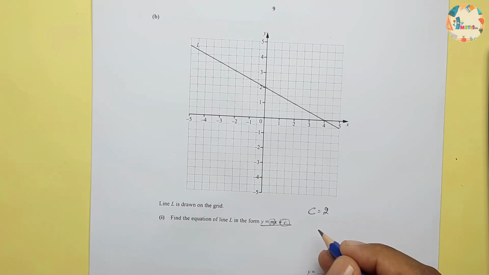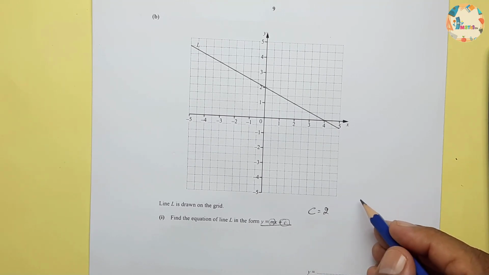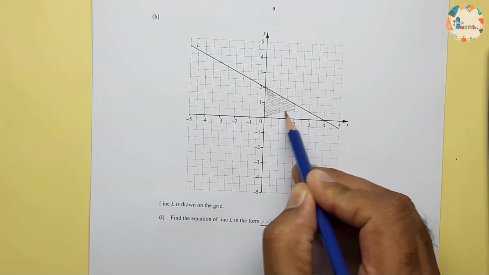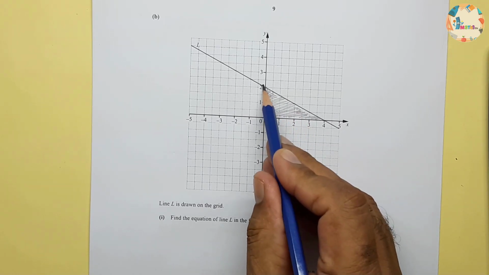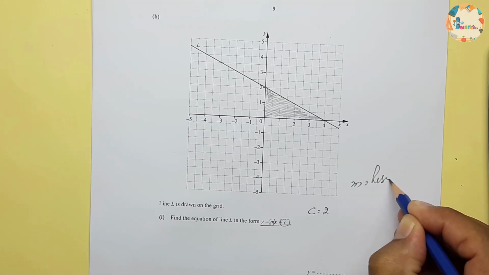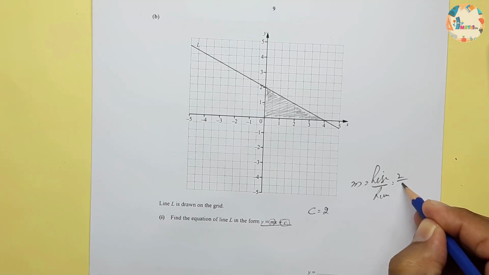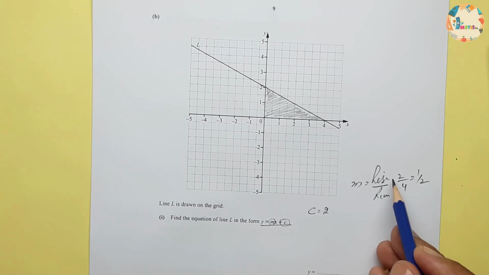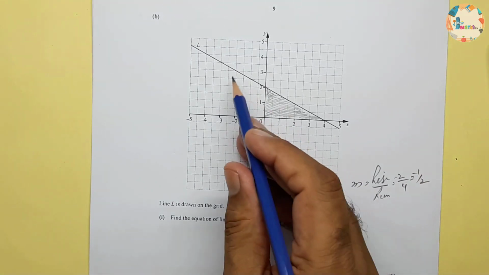Basically we require the c value, or we can use the other way, which is the gradient. We can find the gradient from this triangle, this shaded triangle. From here we can write rise and run. Rise will be 2 and run will be 4. So m value will be equal to rise over run, which is equal to 2 over 4, which is equal to 1 by 2. So 1 by 2, but this goes right side down, so it will be minus. So minus 1 by 2 is the gradient of this line.